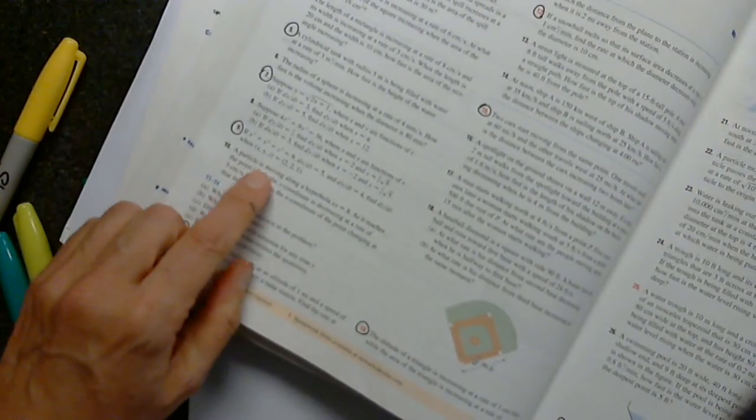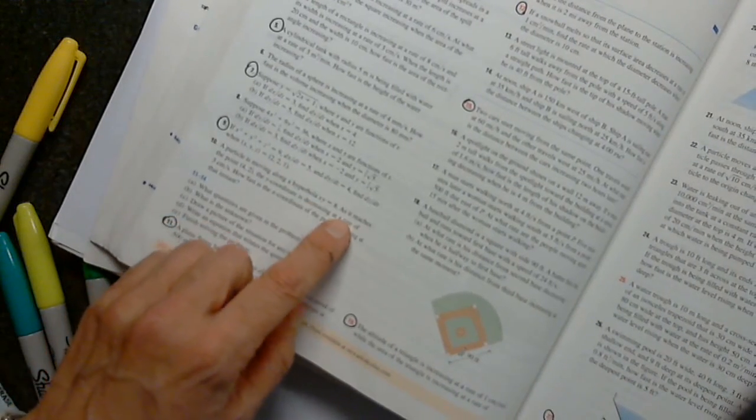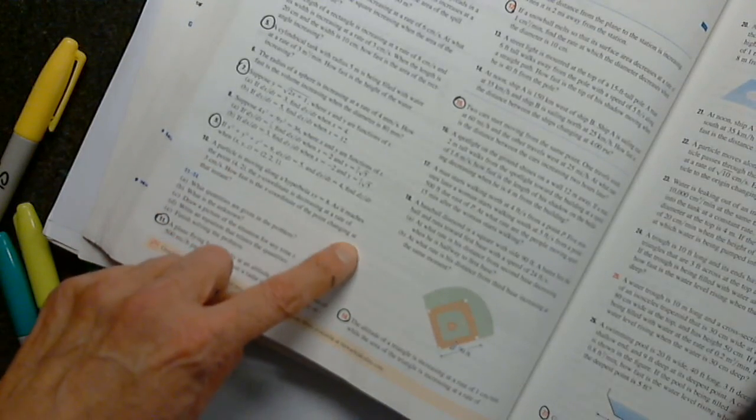So 10: a particle is moving along a hyperbola. As it reaches the point (4, 2), the y-coordinate is decreasing at a rate of this. How fast is the x-coordinate of the point changing? So this should take us 2 minutes.